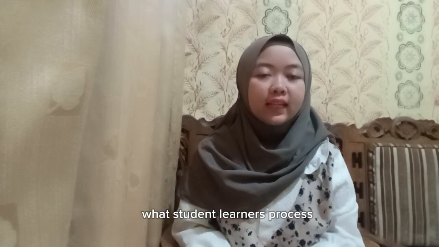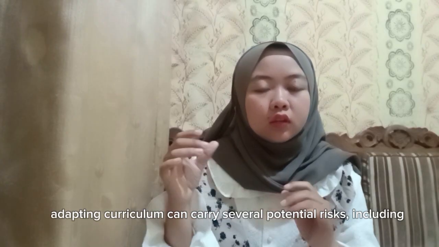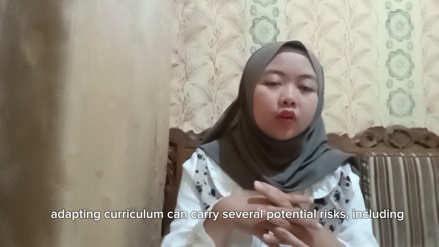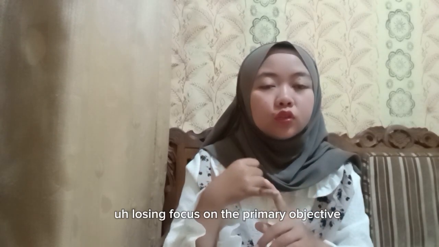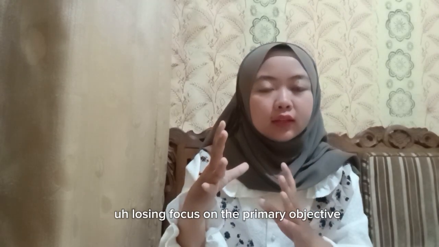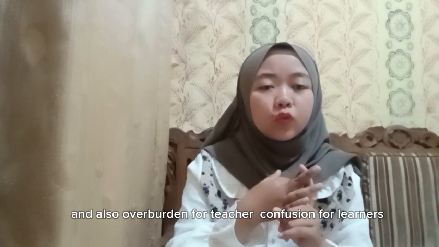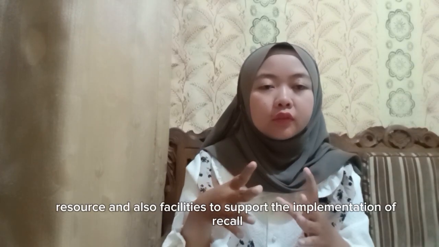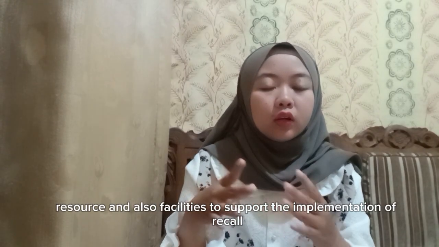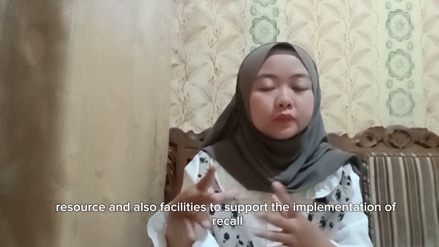But everyone, adapting the curriculum can carry several potential risks, including losing focus on the primary objective, overburdening teachers, confusing learners, and not all schools have the resources and facilities to support the implementation of the curriculum.